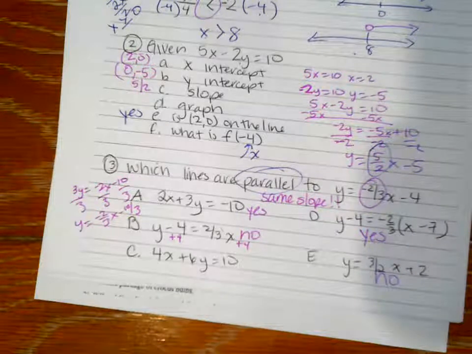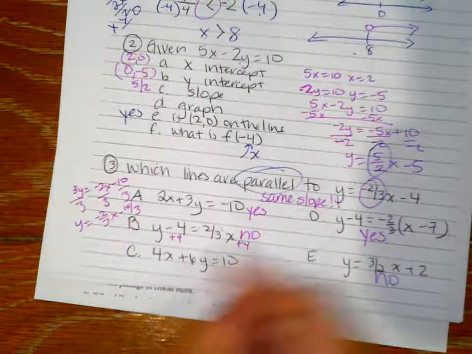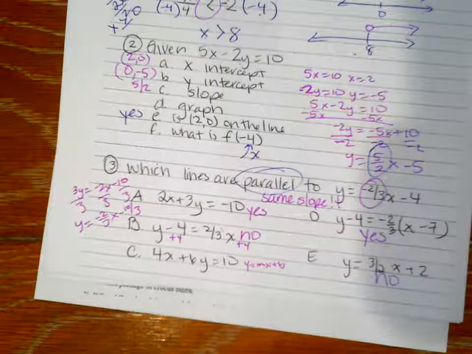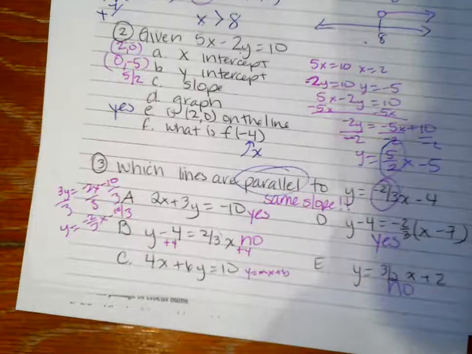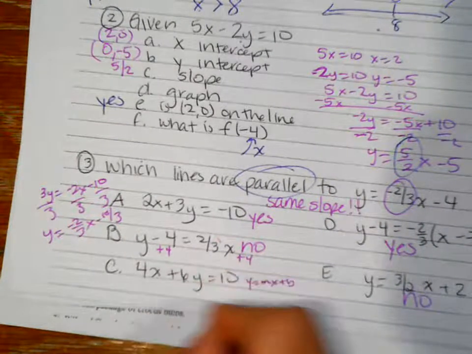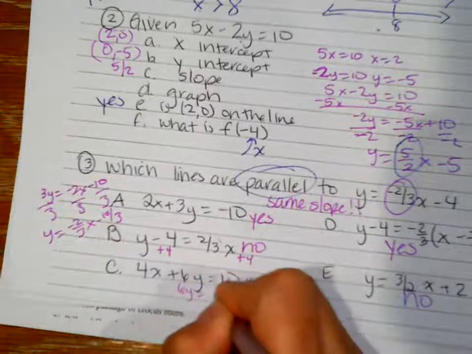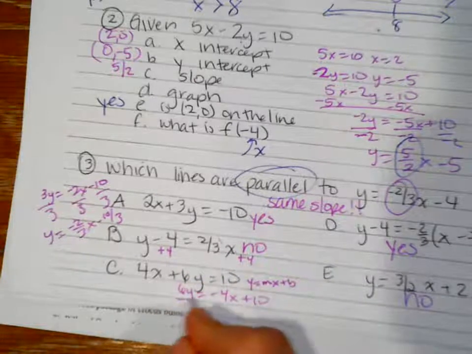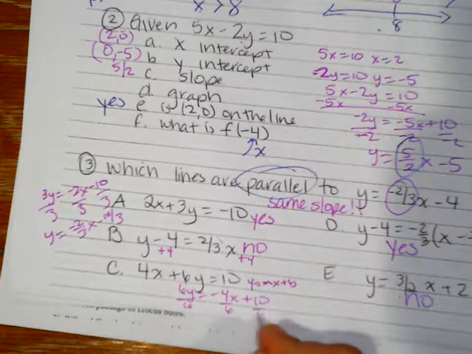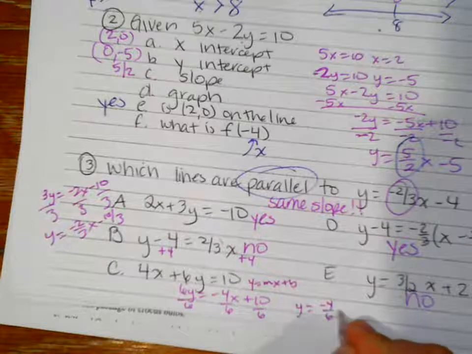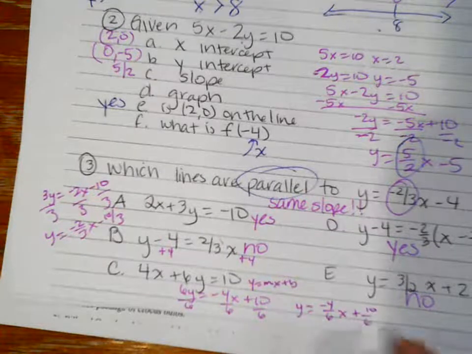And the last one for C, we're going to do the same thing. You need to put that in y equals mx plus b form to see the slope. Let me zoom in so you guys can see that. And I'm going to do that by subtracting 4x to both sides. So 6y equals negative 4x plus 10. I'm going to divide everything by 6. And y equals negative 4/6x plus 10/6.